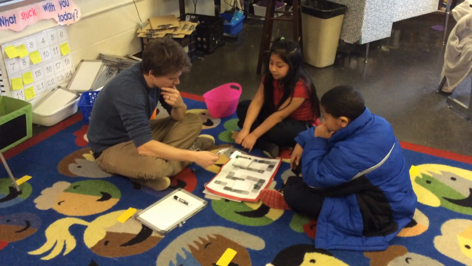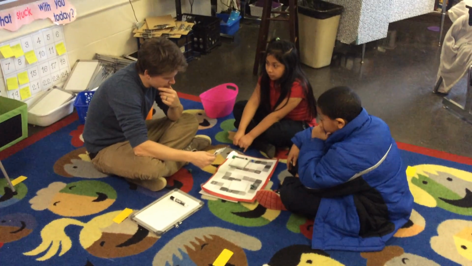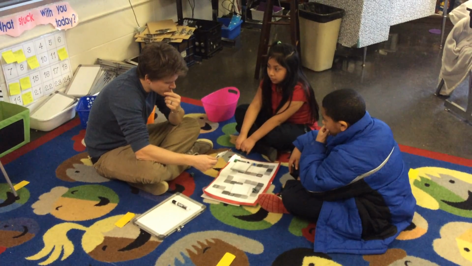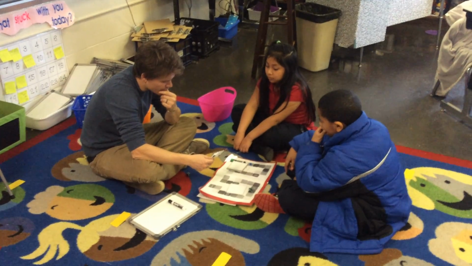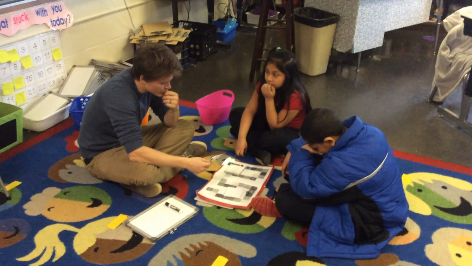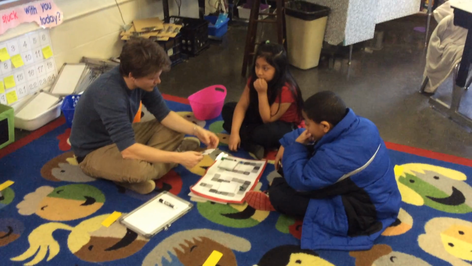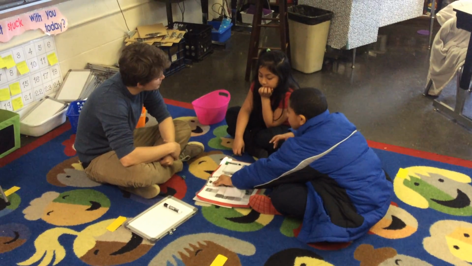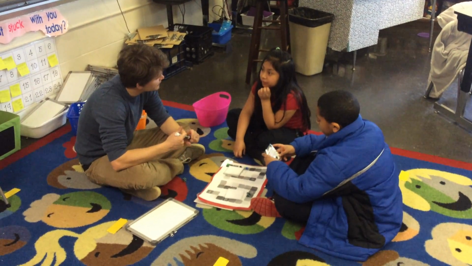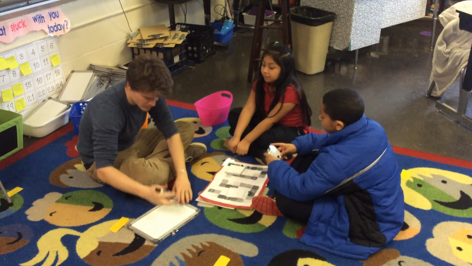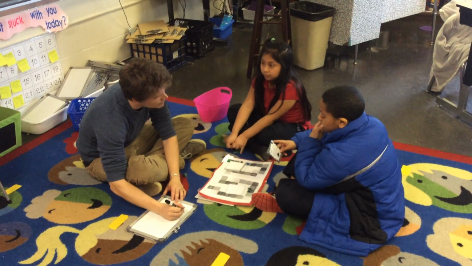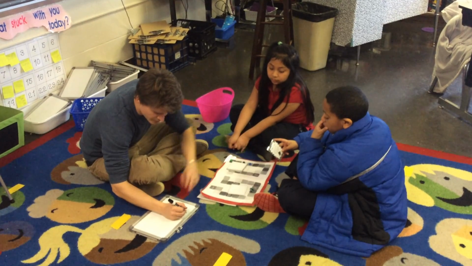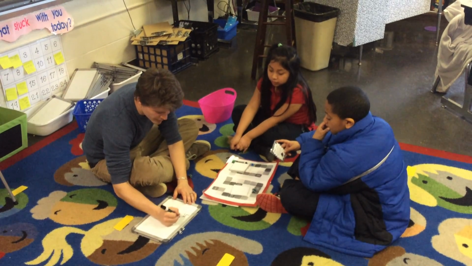Multiply or divide. There are 3 baskets. In each basket, there are 7 apples. How many apples are there in all? What do you guys think? Should I multiply or should I divide? Are there 7 baskets? Or are there 3 baskets? 3 baskets. How many apples are in each?